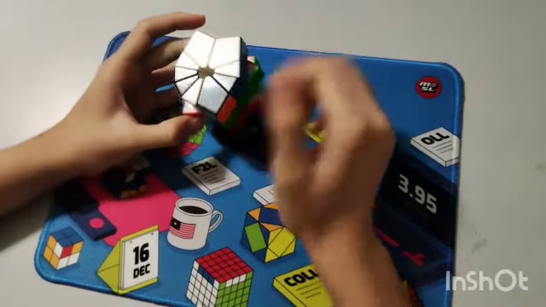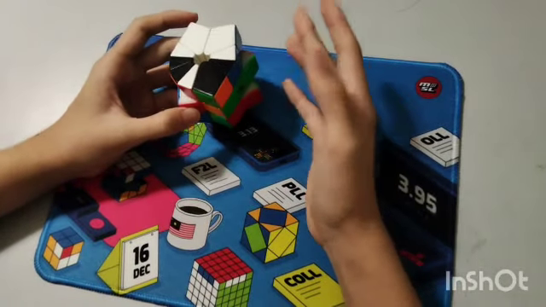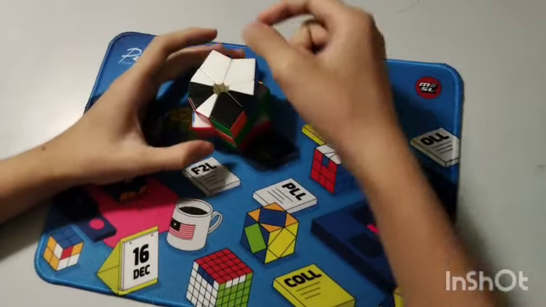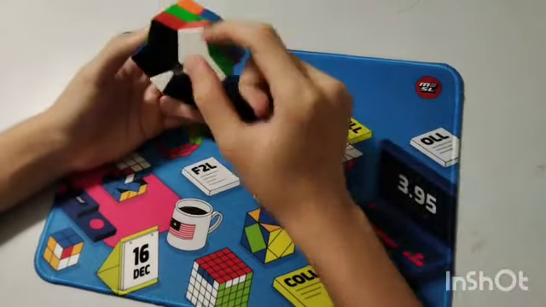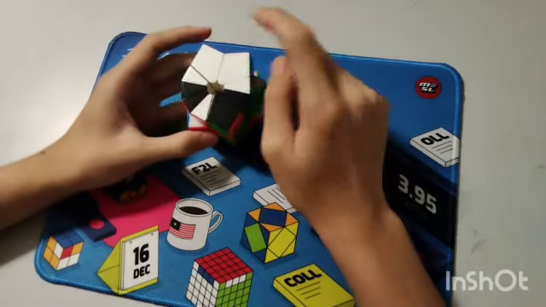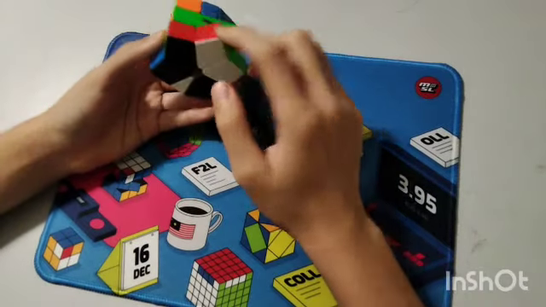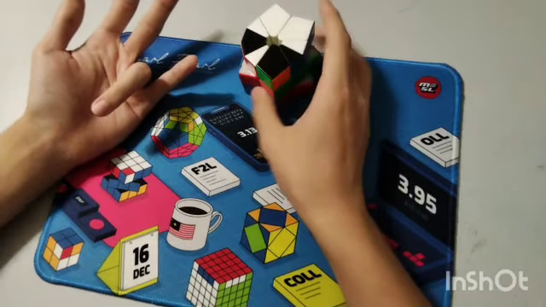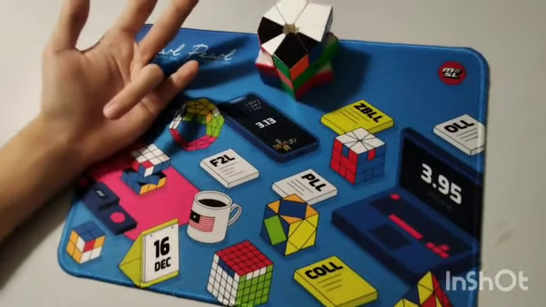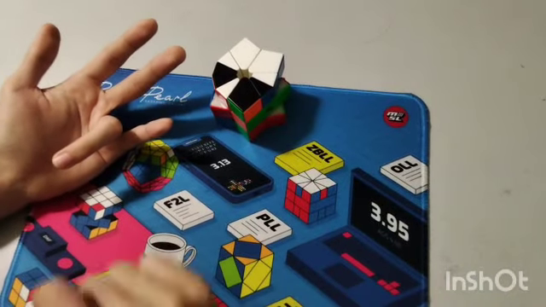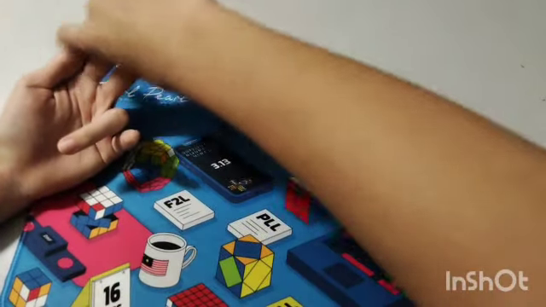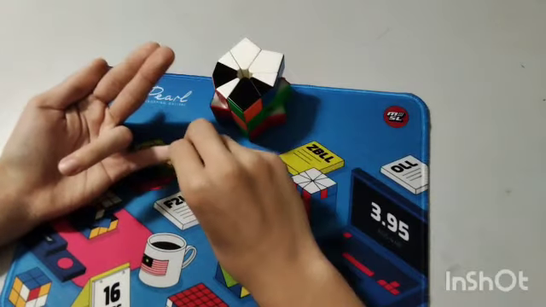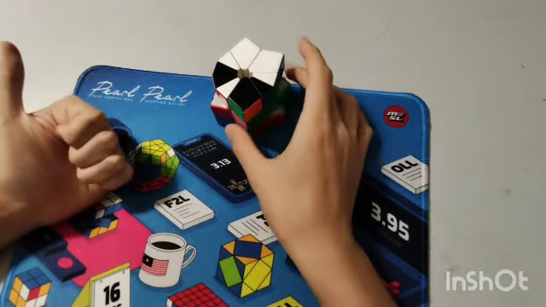So I need to pick the first, third, fifth, and seventh piece. So I take the first, the third, the fifth, the seventh. It's 3 white corners and 1 black corner. In this case, when you have an odd number of a piece, for example 3 and 1 here, you need to add 1 to the parity count.